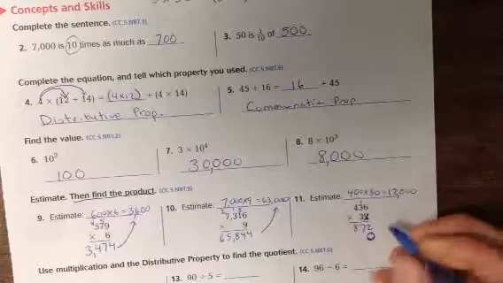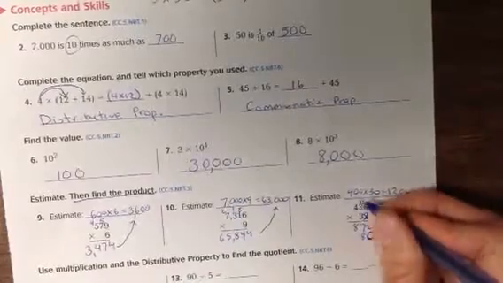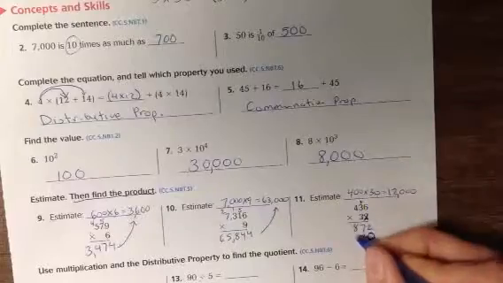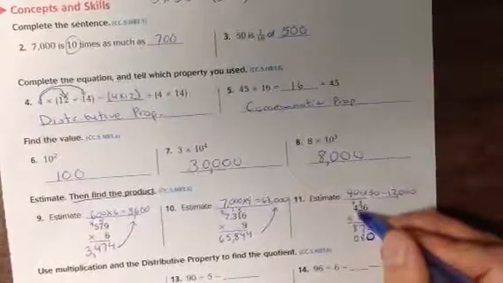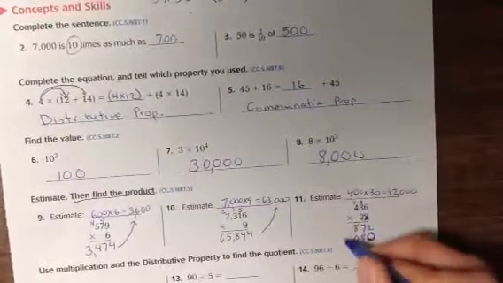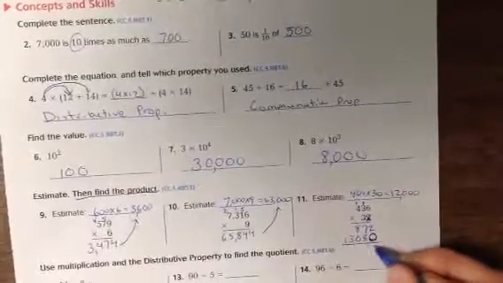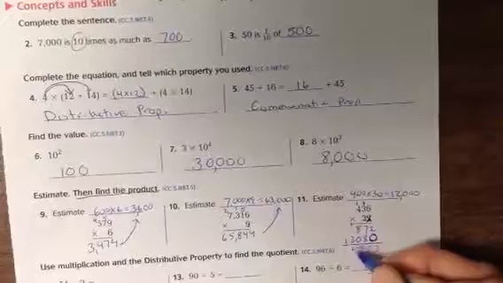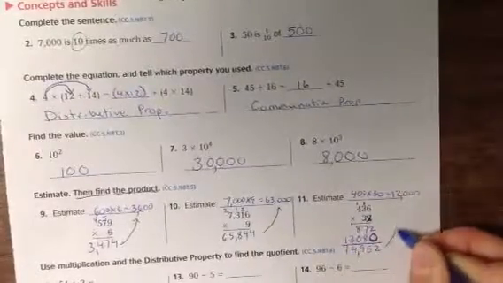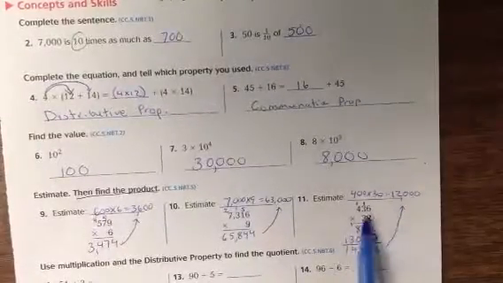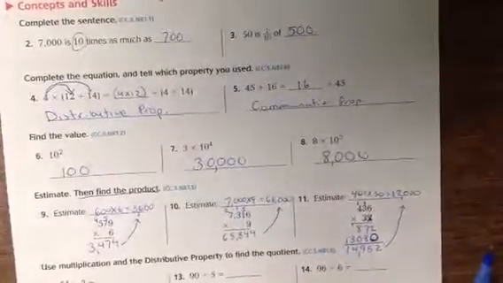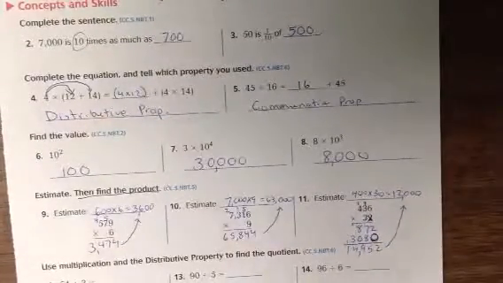And then 3 times 6 is 18. 3 times 3, 9, plus 1 more is 10. And 3 times 4 is 12, plus 1 more is 13. Now I add it all up. 14,952. And I rounded this down and I rounded this down, so that would be bigger than my estimate. But my estimate is at least in the 10,000s place still.